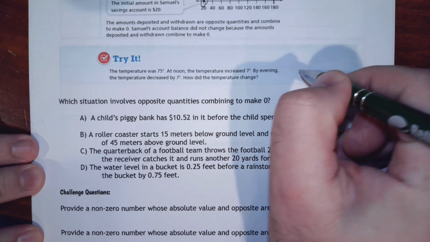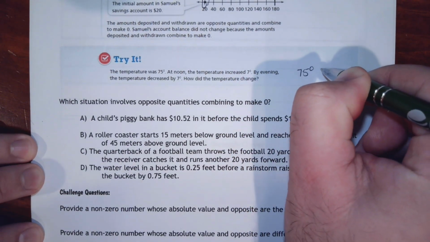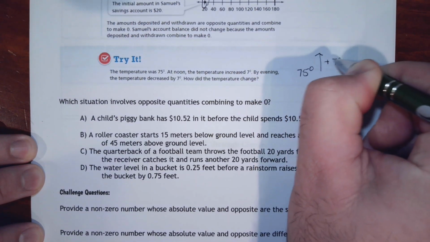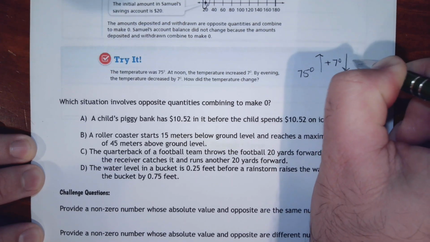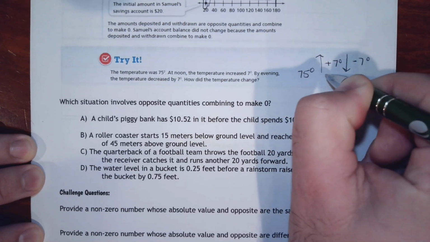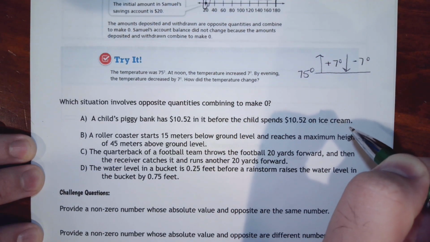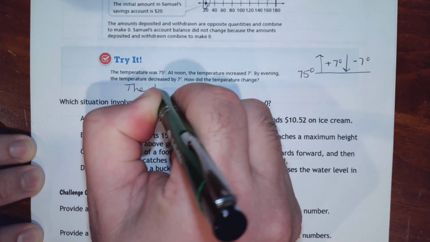So if we think about it, it was 75 degrees, it went up 7 degrees, then it came back down 7 degrees, and ended up back where we started. So how did the temperature change? The temperature didn't change.